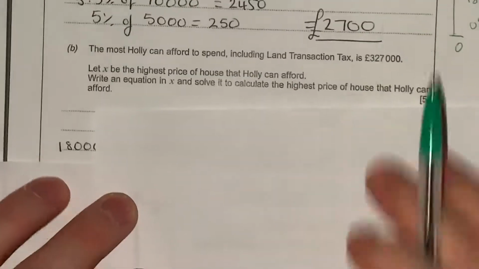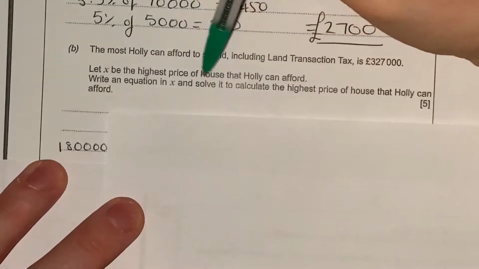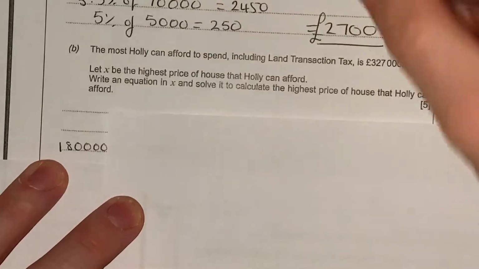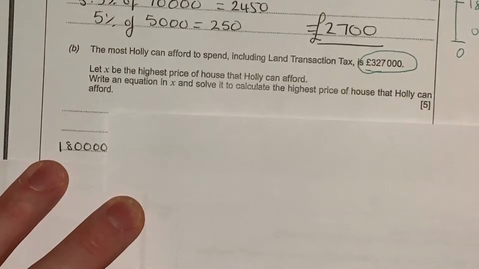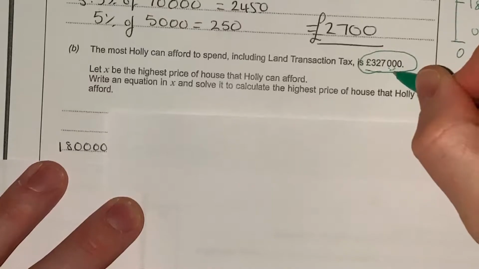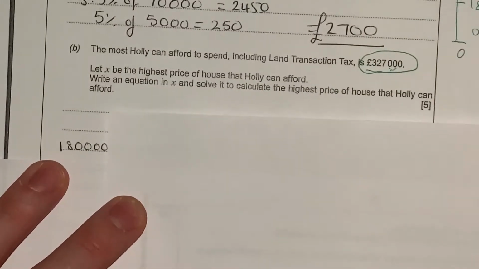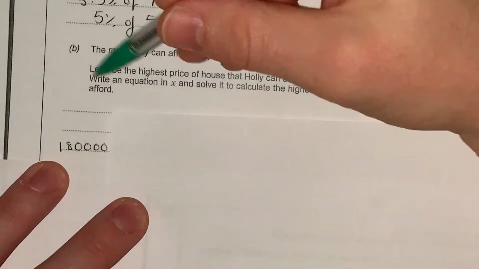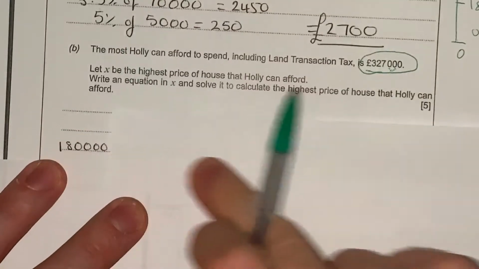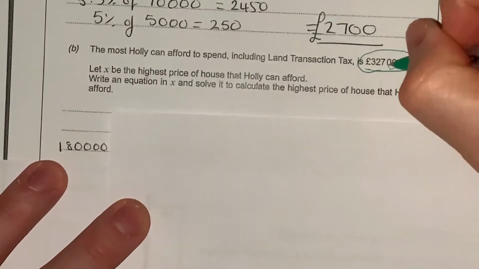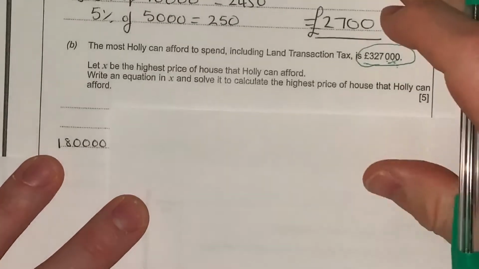Okay guys, for this question, the last one, it says, let X be the highest price. Write an equation. So the highest price of the house is not going to be equal to this. This is, you can't go over it. Remember, the price of the house, you're adding on percentages of taxes. So it's basically saying, how would you calculate this? Write it all down in one, how you would calculate it, and it cannot go above that. It's got to equal that number.